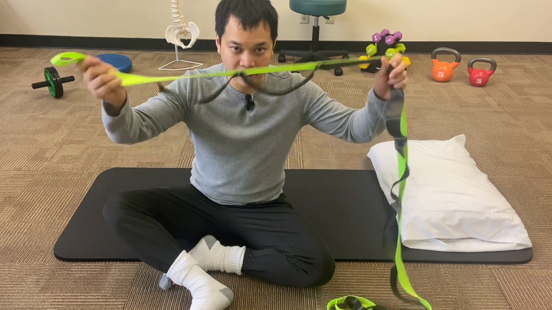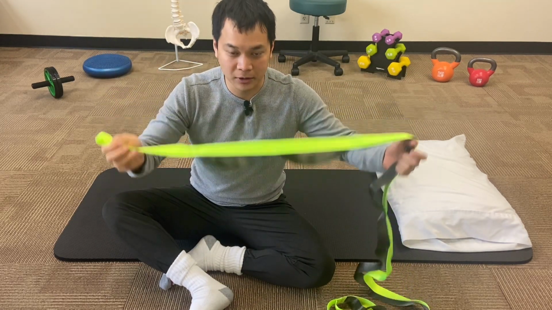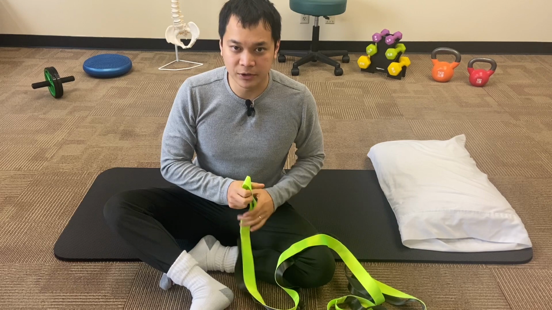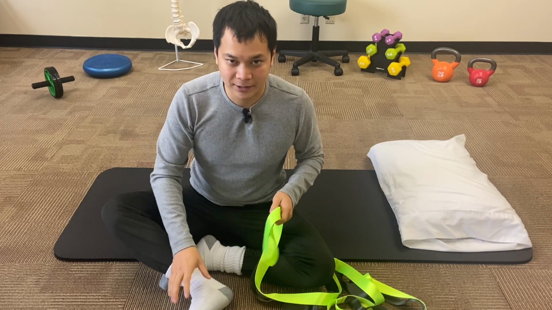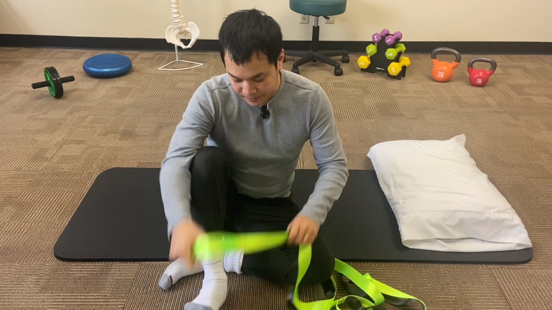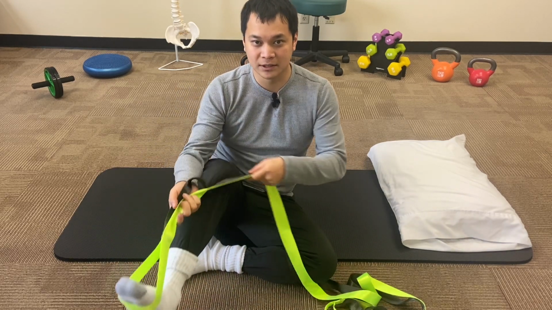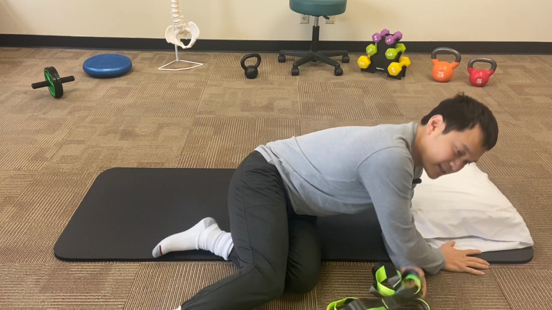I'm just using a multi-hold yoga strap here, which you can order on Amazon. But you can use a belt strap, you can use a belt, you can use a bathrobe or anything just to kind of latch your foot onto. So I'm going to start by just putting my foot in this hole here, and then I'll be laying on my side.